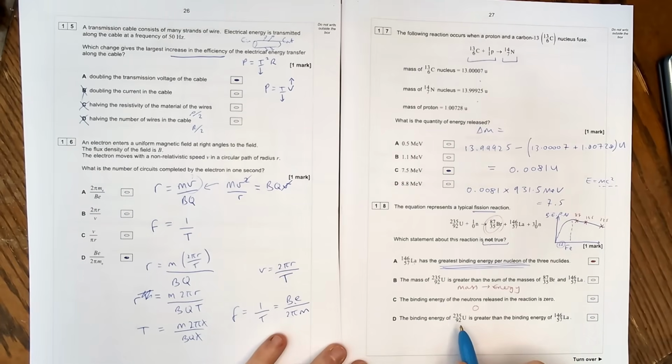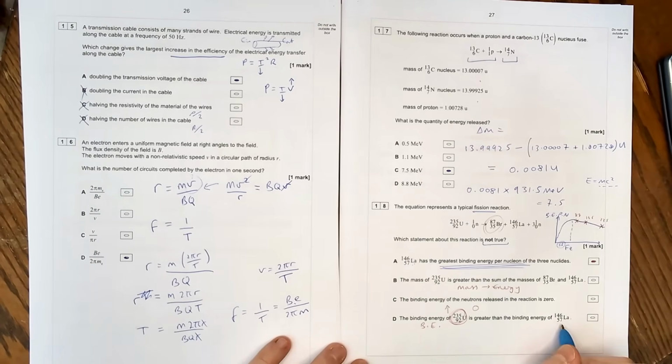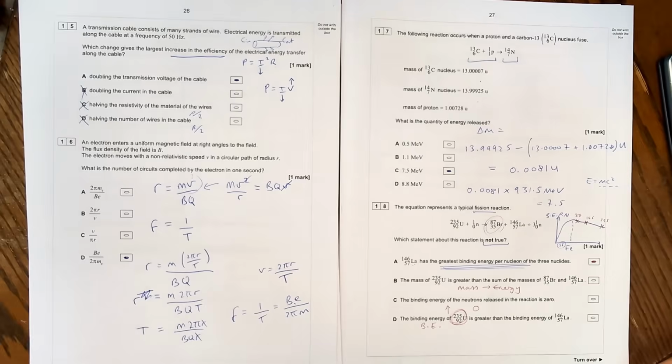Binding energy of uranium is greater than this one. This one might catch people out. This is not binding energy per nucleon, it's just binding energy. And because there are way more nucleons, the binding energy of this one will be higher than this one down here, even though it's lower down on the graph, because this graph is binding energy per nucleon.